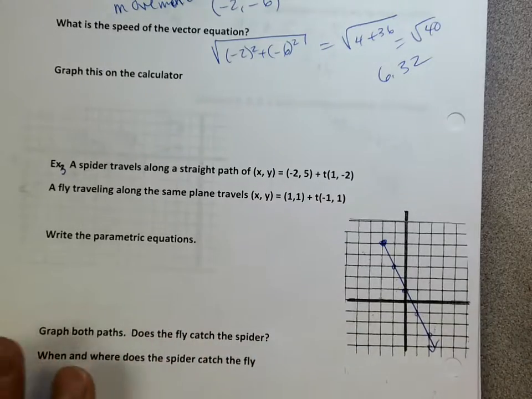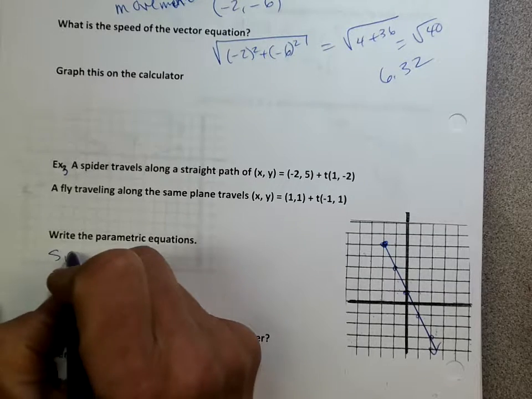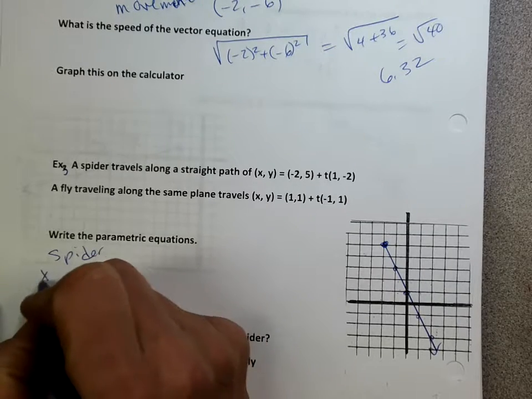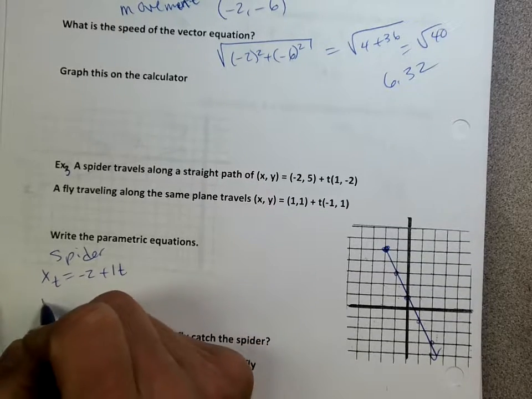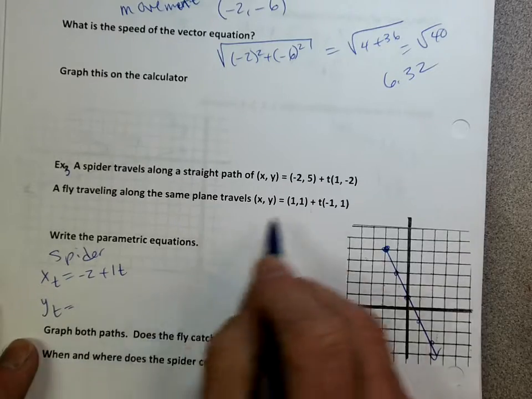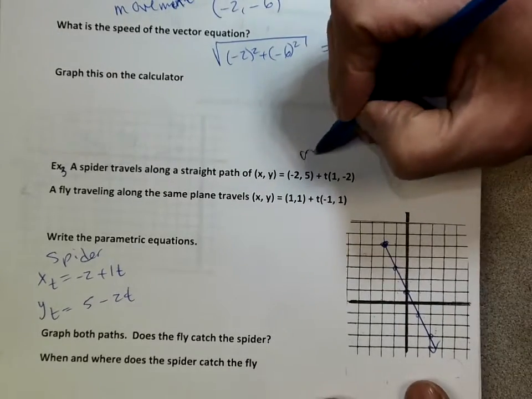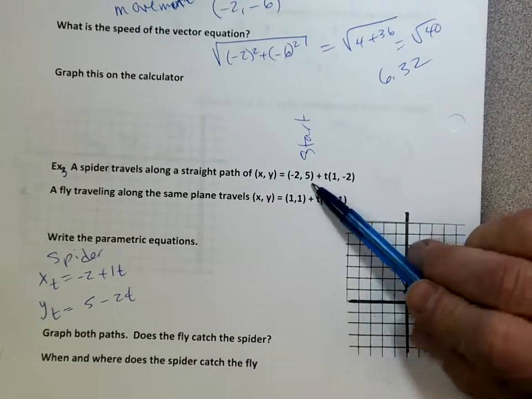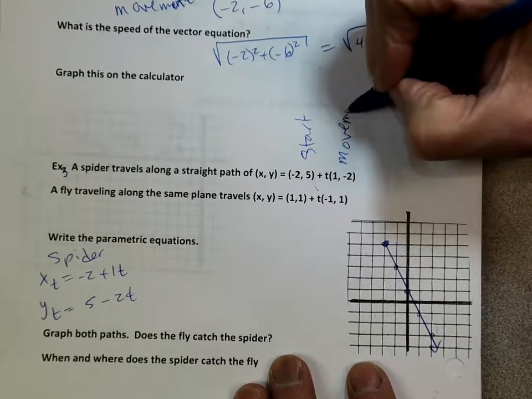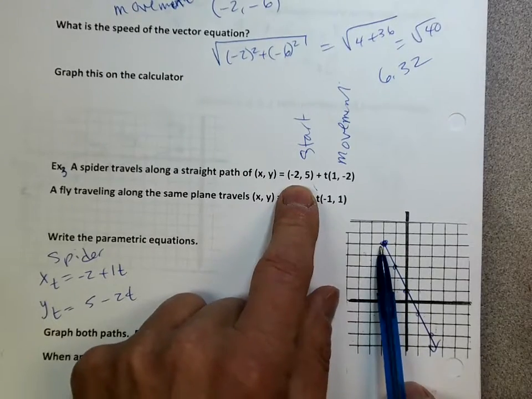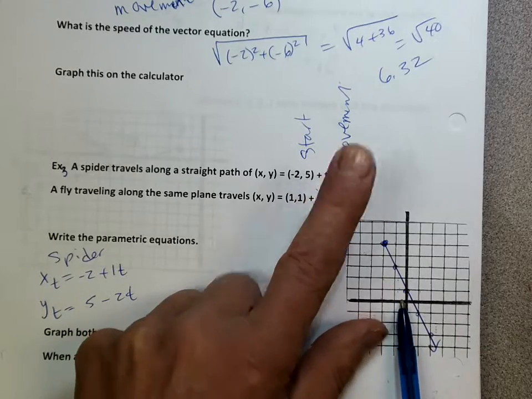Okay? So if I did my parametric equations, I'd have x of t for the spider. I'd go x of t equals negative 2 plus 1t, and y of t equals 5 minus 2t. So the way I graphed it, this is my start, and this is my movement. I'm going to start at negative 2, 5, and then I'm going to move over 1, down 2. Over 1, down 2. So that's my movement, right?